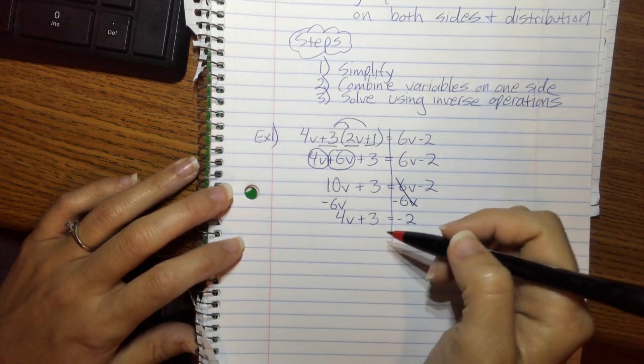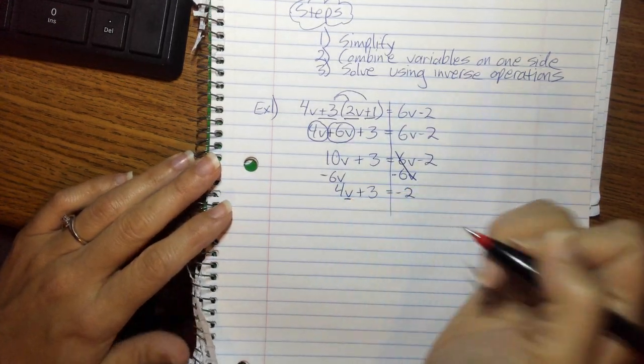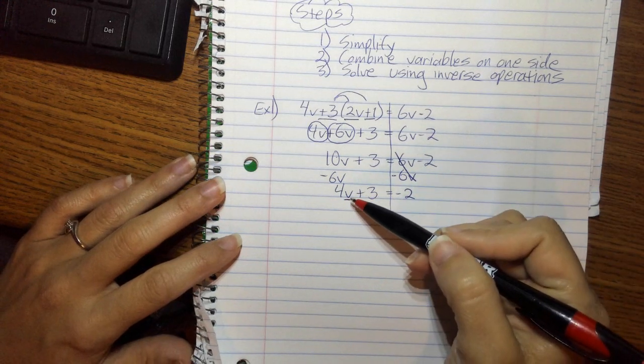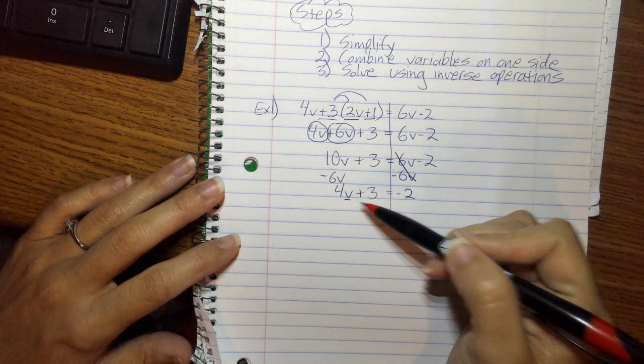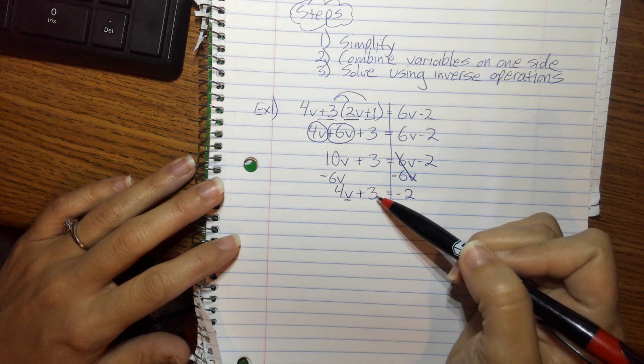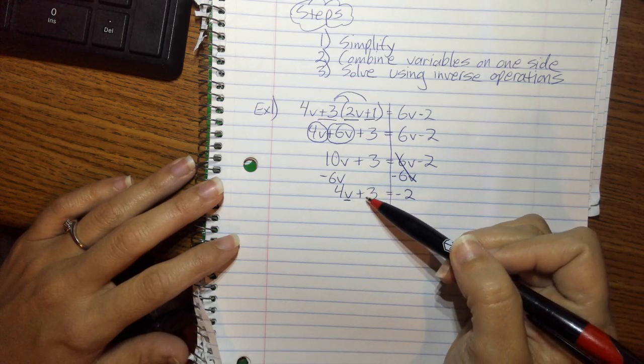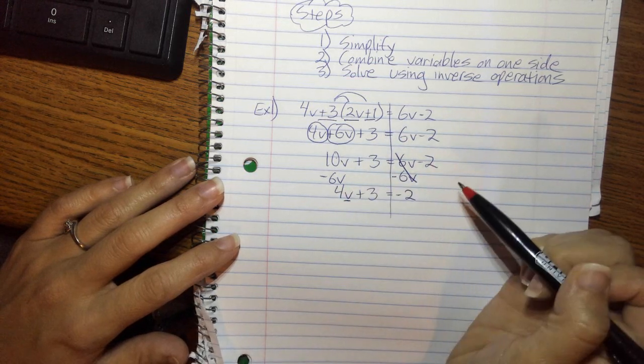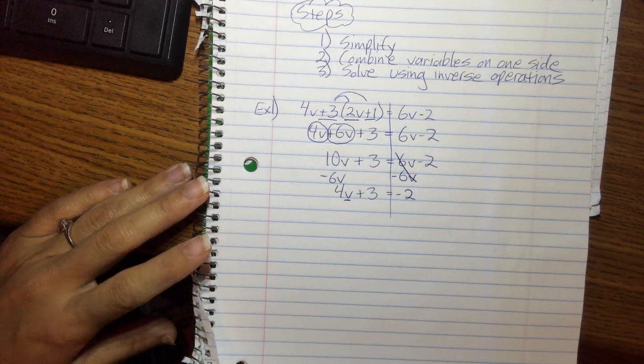So now I'm just going to try to get v by itself, right? So my goal here is to isolate v by itself on this side. So v is a loner. He doesn't want these roommates with him. I have to take the 3. He's got to move out. 4's got to move out. But it's got to be in a certain order.